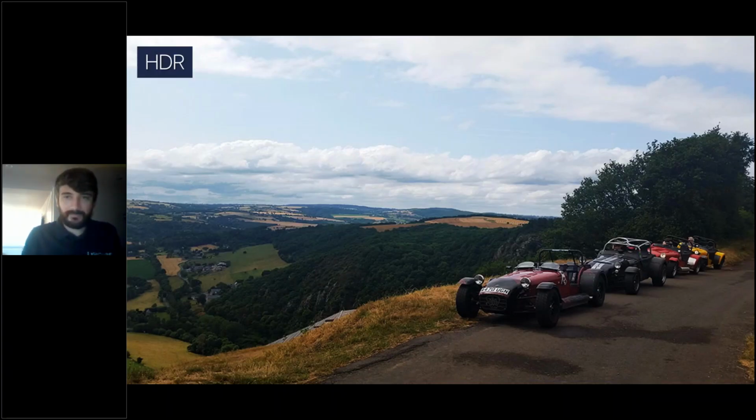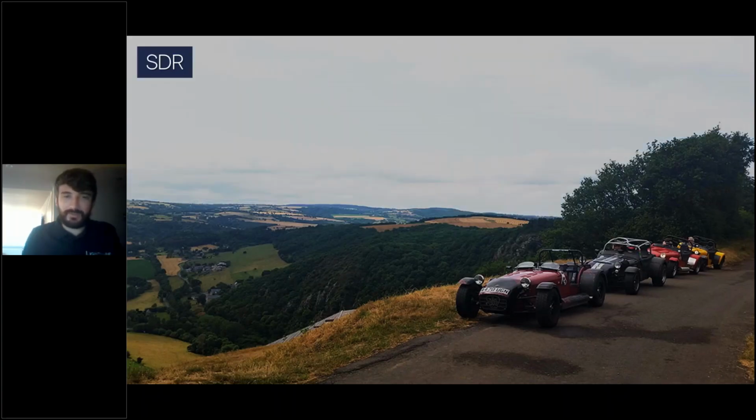Everything is visible. But with an SDR image, you will lose some of the detail in the sky. So the mid-range parts, the cars and the hills and the land, didn't change much. It's only in the sky, that brighter area where there's the detail, that's what's going to be lost.